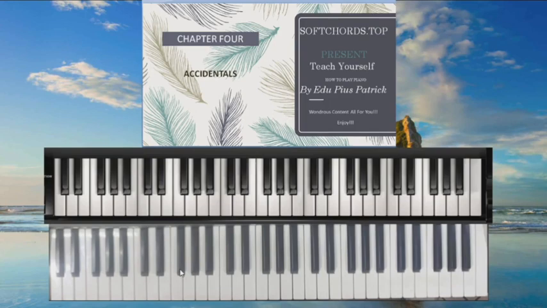Now, our last topic we treated about the keyboard. We talked about how to identify the white keys and the names of the white keys, and I believe by now you should be able to pinpoint any white key on the keyboard and tell us the name. So if you can't do that at this time, I recommend you go back and watch the tutorials again. That is chapter 3. Watch the video over again and make sure you're able to pinpoint any white key on the keyboard and say the name without stress.